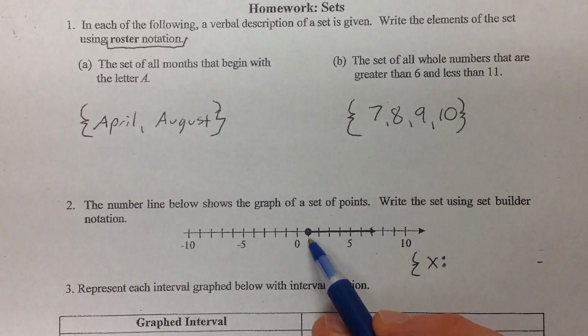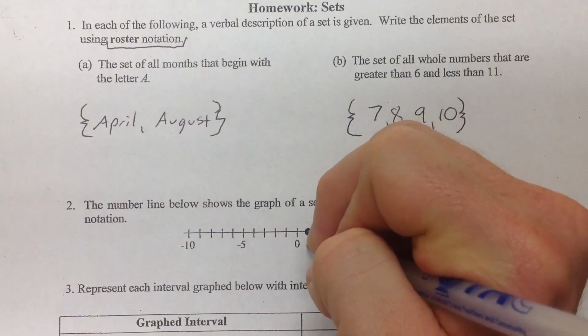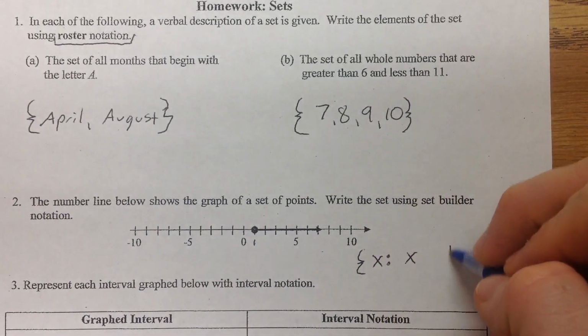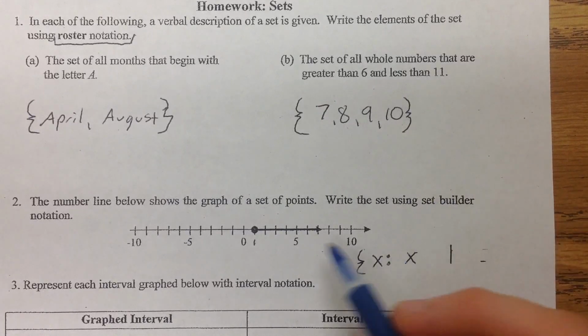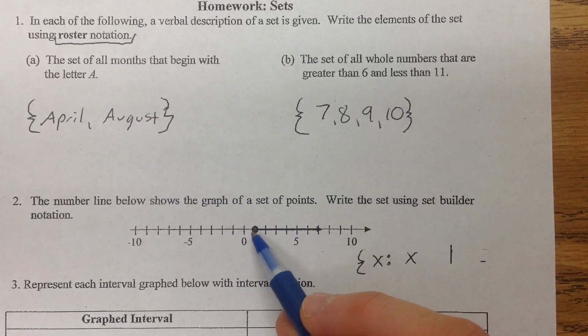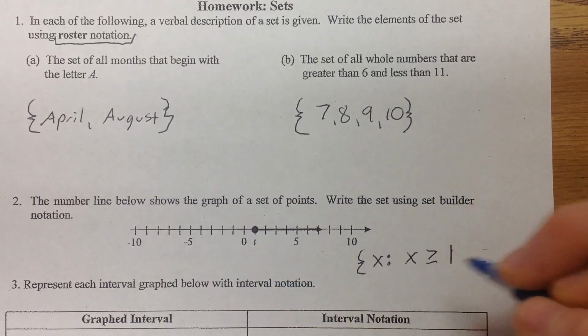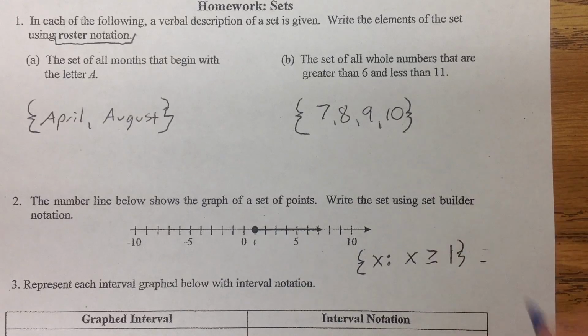We look to see what number our dot is on. This is on 1, so it's going to be x and then a 1, and then we just have to figure out what inequality to use. Well, there's a shaded in circle, so we know there's going to be an equal sign. And it's all the numbers that are greater than 1. So this is x is greater than or equal to 1. All right.